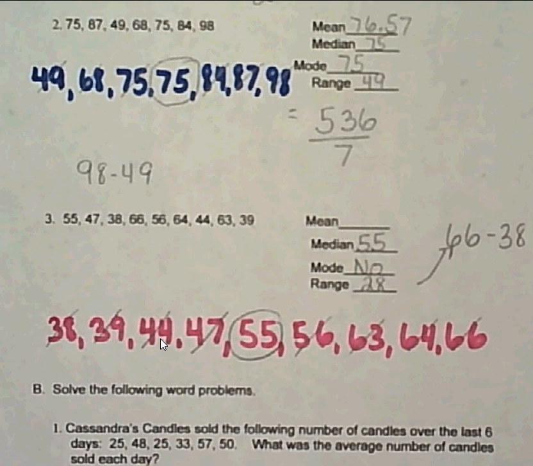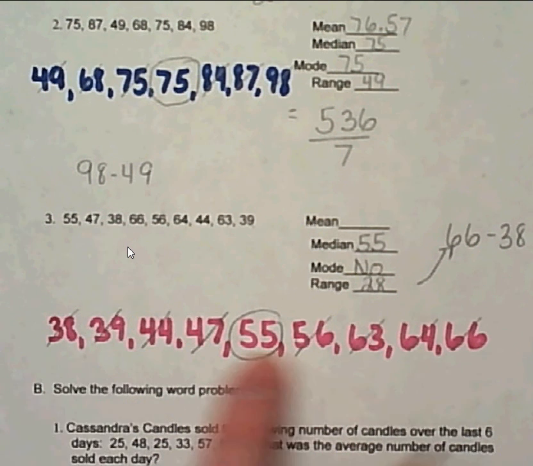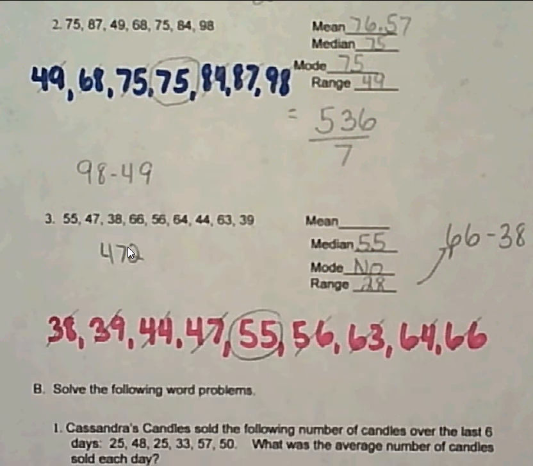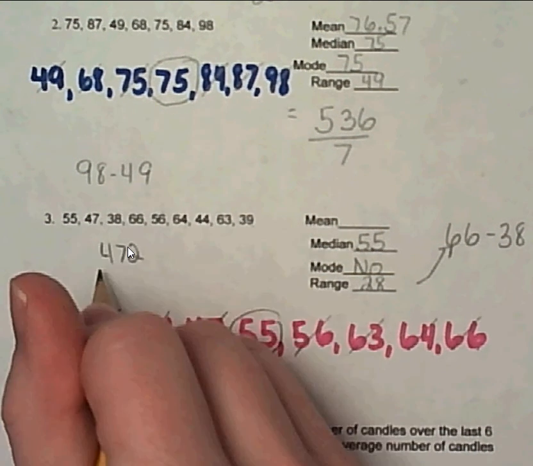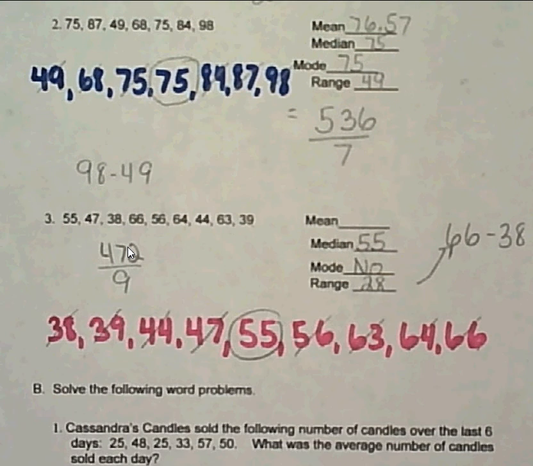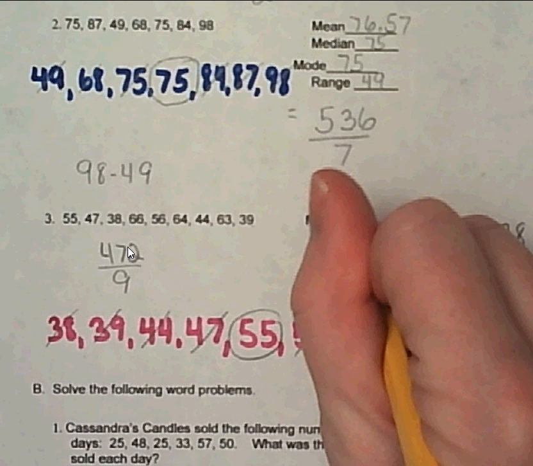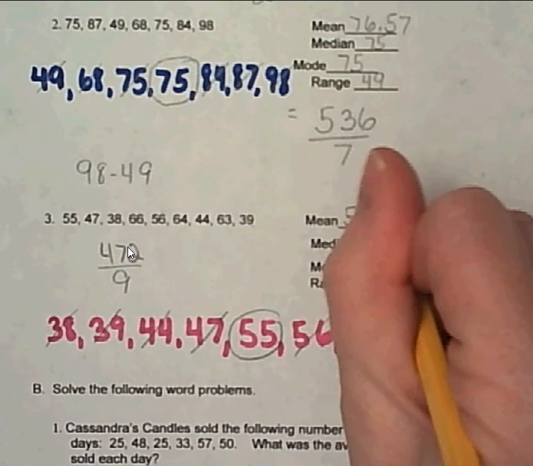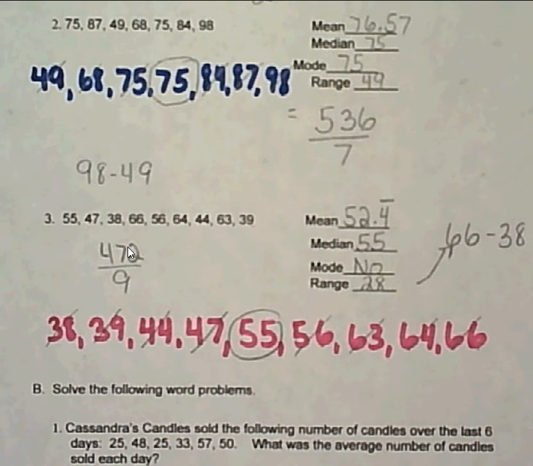Okay, and what is the mean, the average? If we add up all of our numbers, we should get 472. And there's actually 9 numbers here. 1, 2, 3, 4, 5, 6, 7, 8, 9. So 472 divided by 9, and you actually get 52.4. Now if you notice, the 4 is continuing, so we could put the line over the 4.